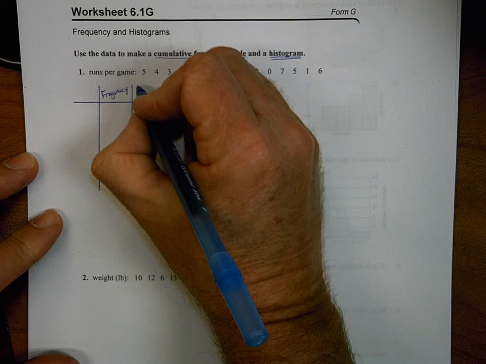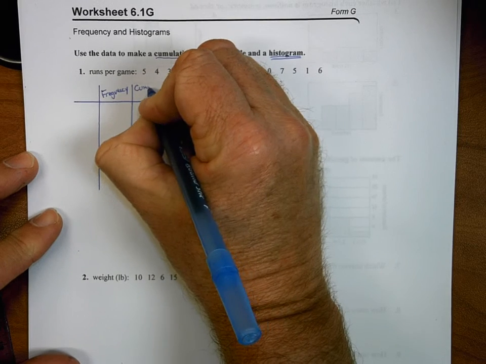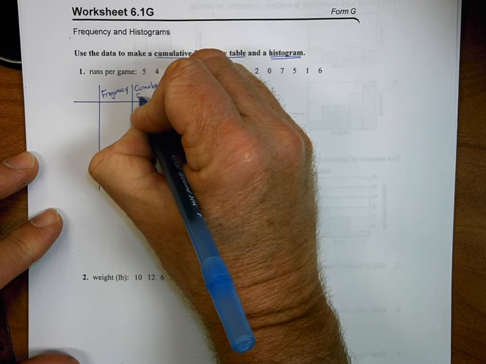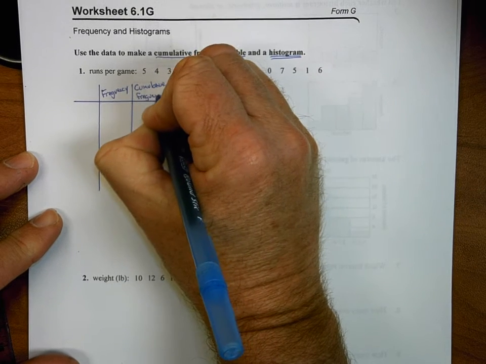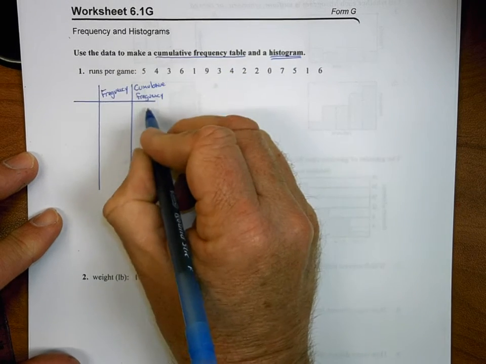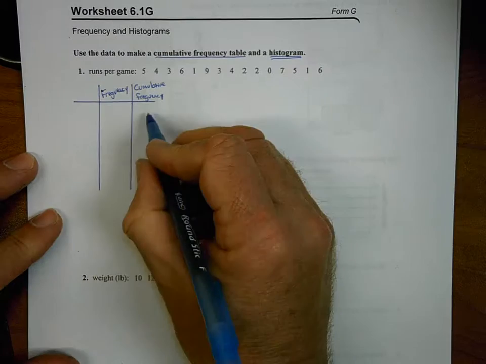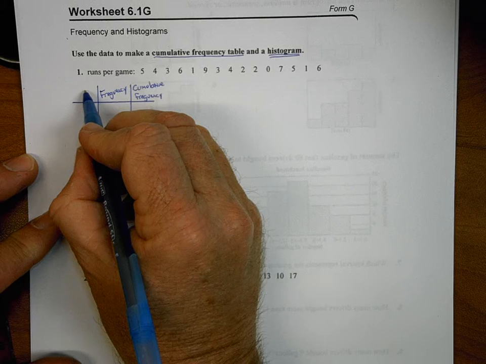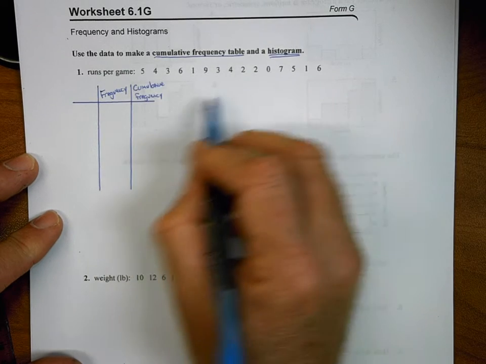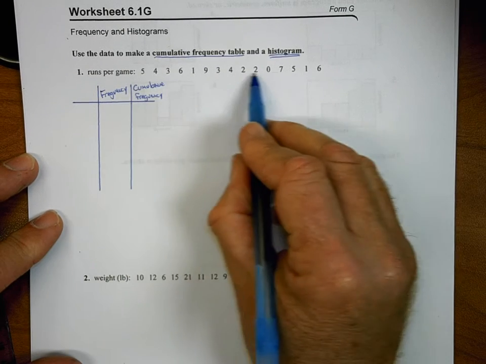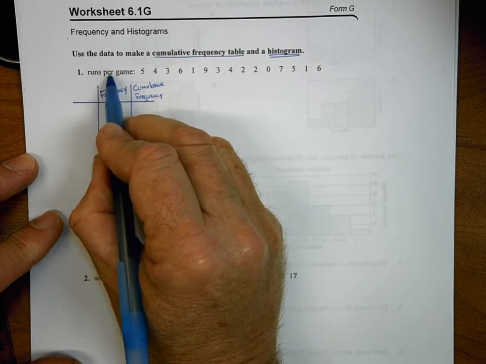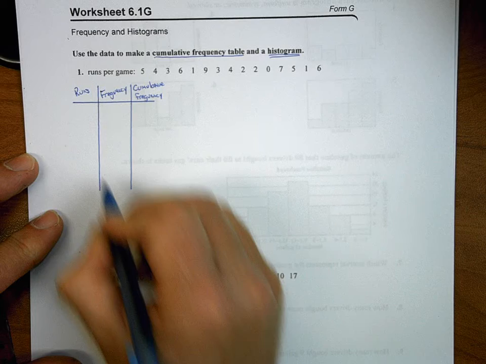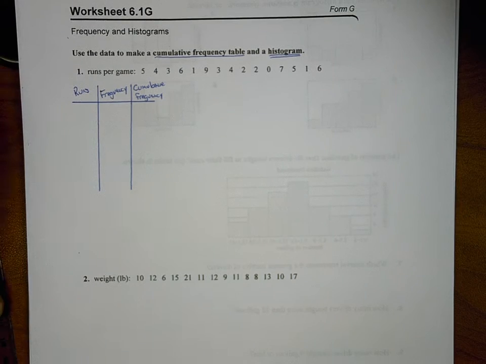Your third column is always going to be your cumulative frequency. The word cumulative, you just need to think of that as addition. It's an addition of the frequencies being added up as you go. And then the first column is always going to be titled whatever the data is about. You can see we have all these numbers right here, and it represents runs per game. So we're just going to put runs here because that's what my first column is going to be about.